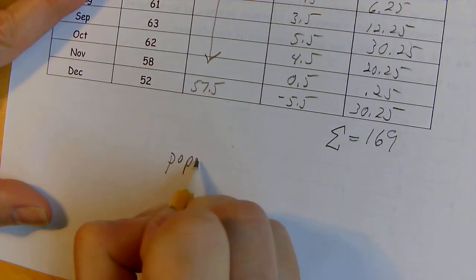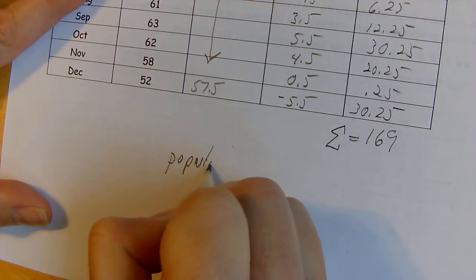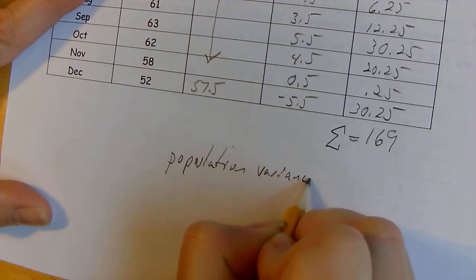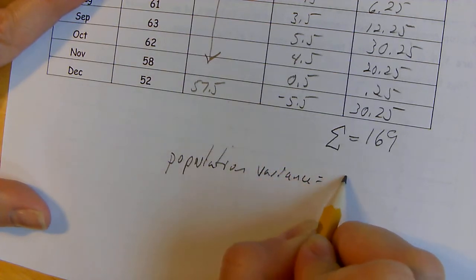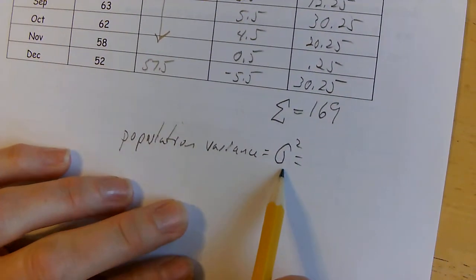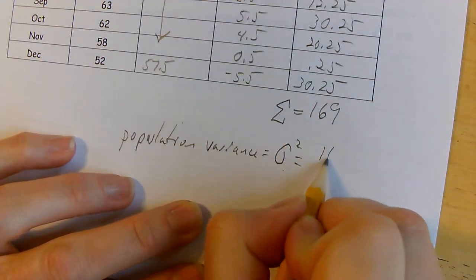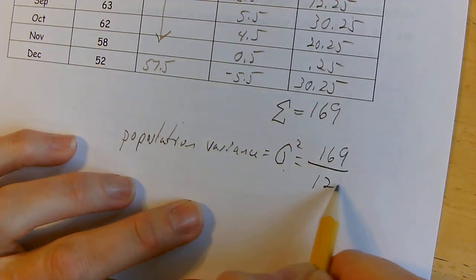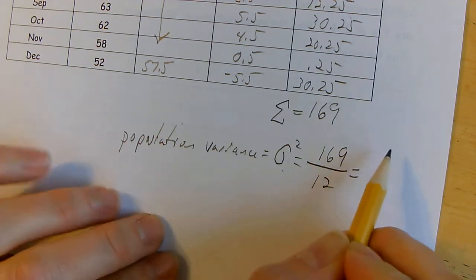So the population variance, the symbol is sigma squared. It's before you square root it. So I take this 169 and divide by 12, my sample size.